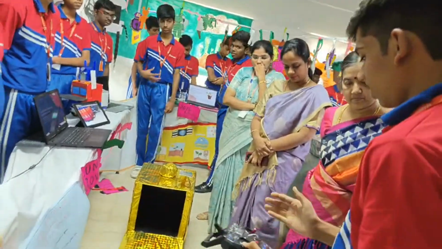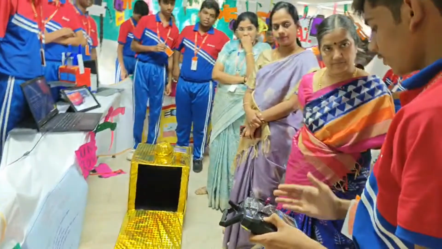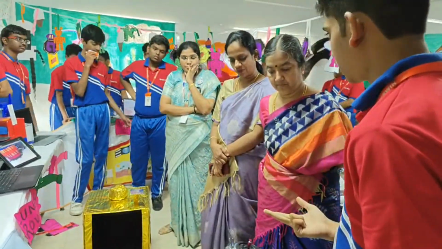And this is the control system. It can go up to 1 kilometer reach. So you can control it from any direction. The motor driver is used for controlling the speed and the direction.